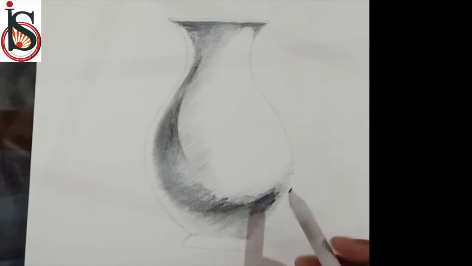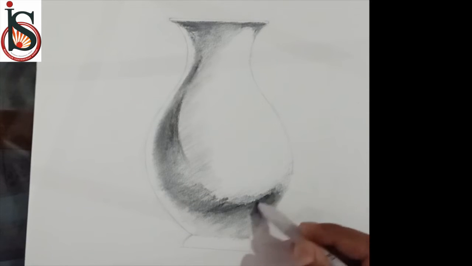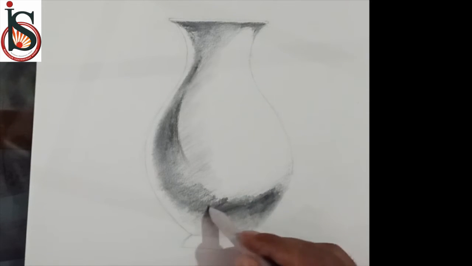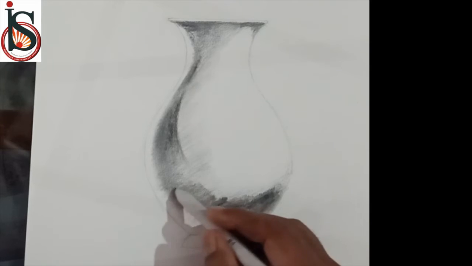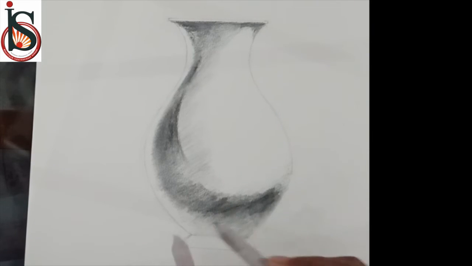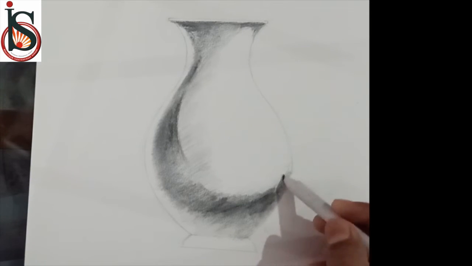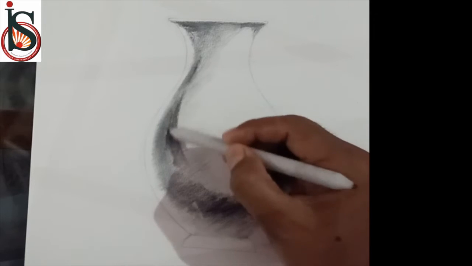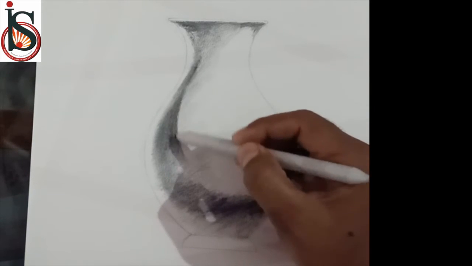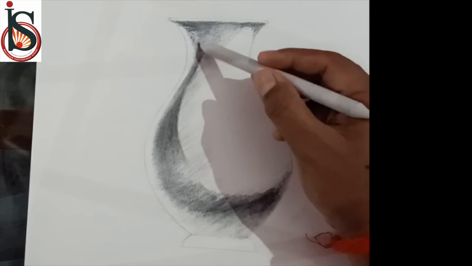For giving a 3D look, we just have to follow all these techniques and steps by which we can show our vase 3D. Just follow the steps and the techniques so that you could make it very nicely.